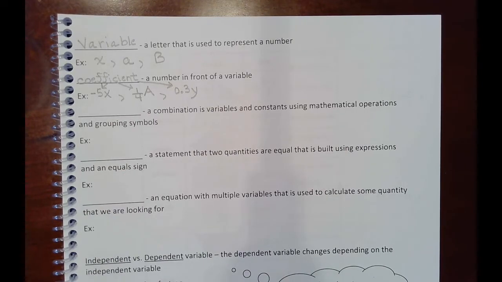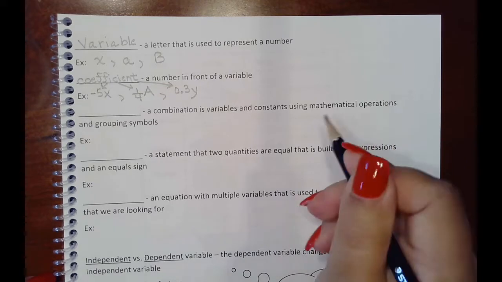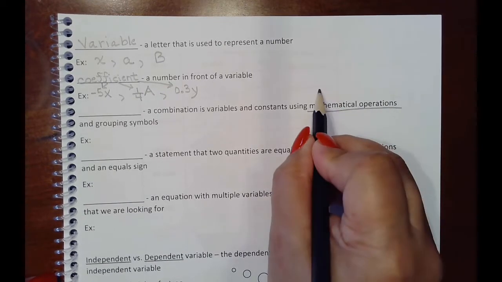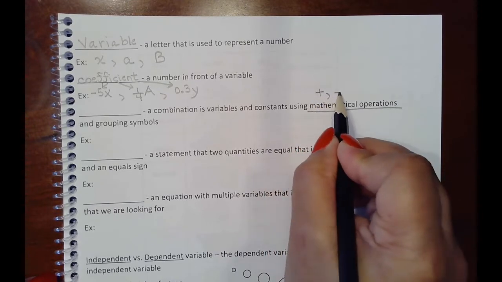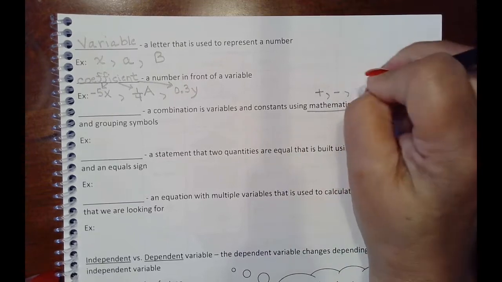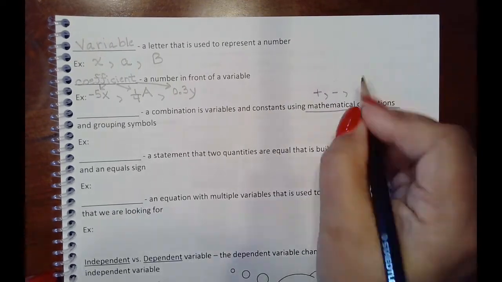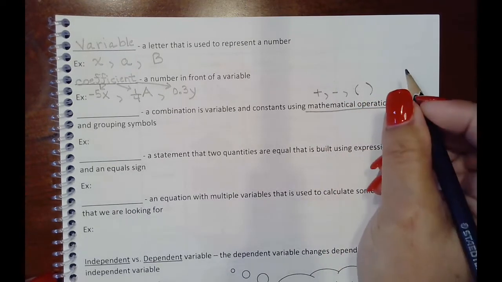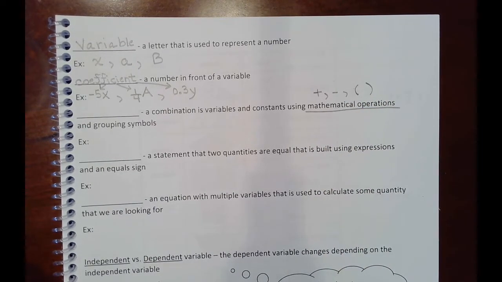Okay, a combination is variables and constants using mathematical operations and grouping symbols. So mathematical operators would be plus signs, minus signs, multiplication signs, and typically when we're doing multiplication, we can use parentheses, or we can just put the variable right up against the coefficient, and that also indicates multiplication.